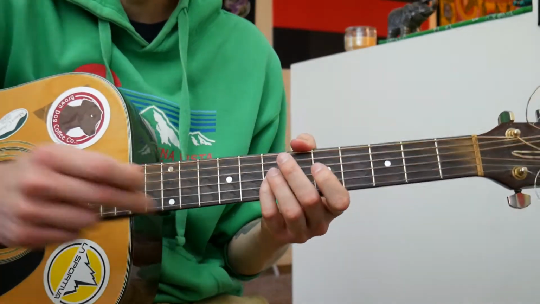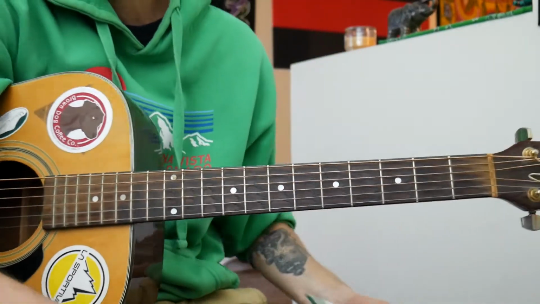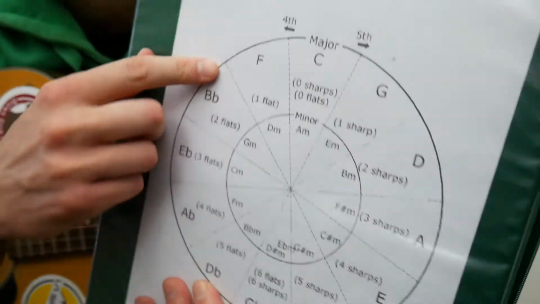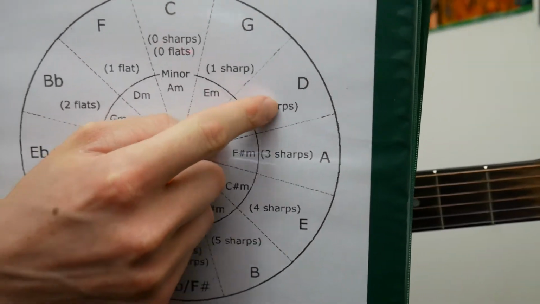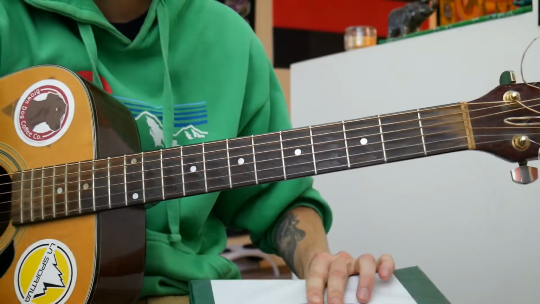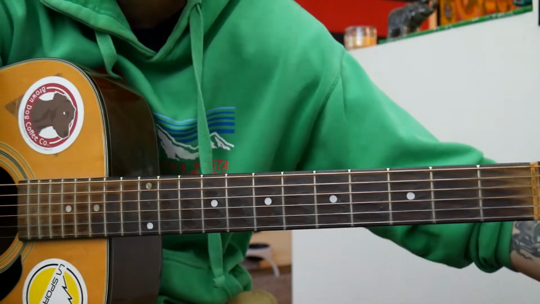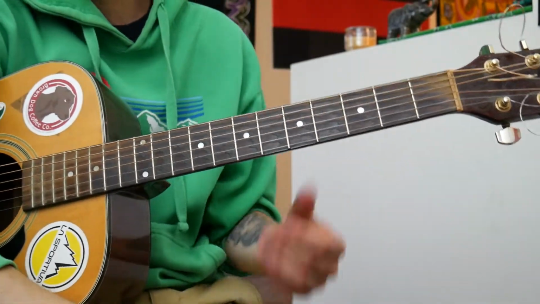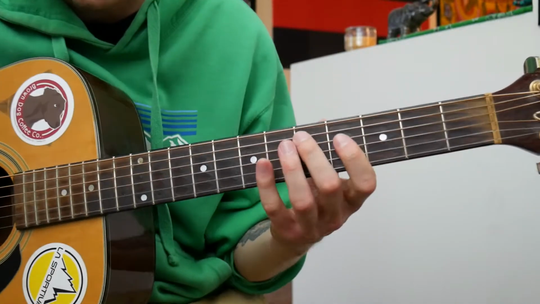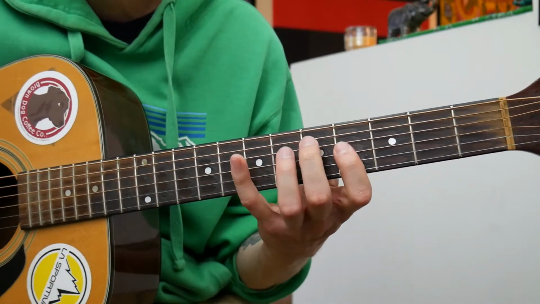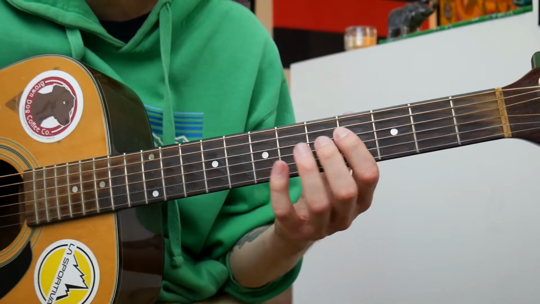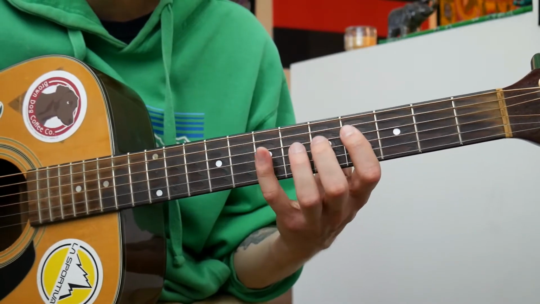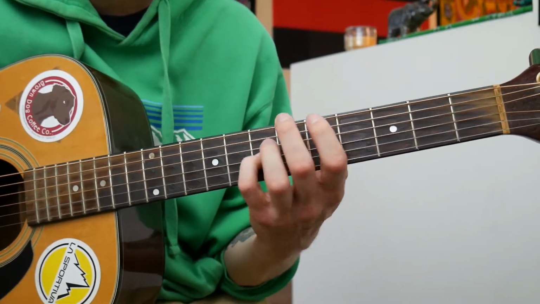There are 2 sharps, and if we look at our circle of fifths wheel, it says the D major scale has 2 sharps. So that's a very helpful reference, the circle of fifths. And yeah, that's the D major scale, and that's where we're going to play it on the guitar. Practice playing it, saying the notes as you play the scale.